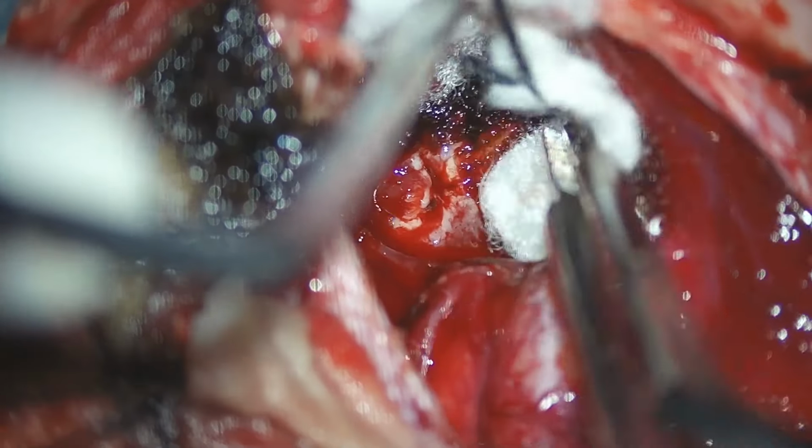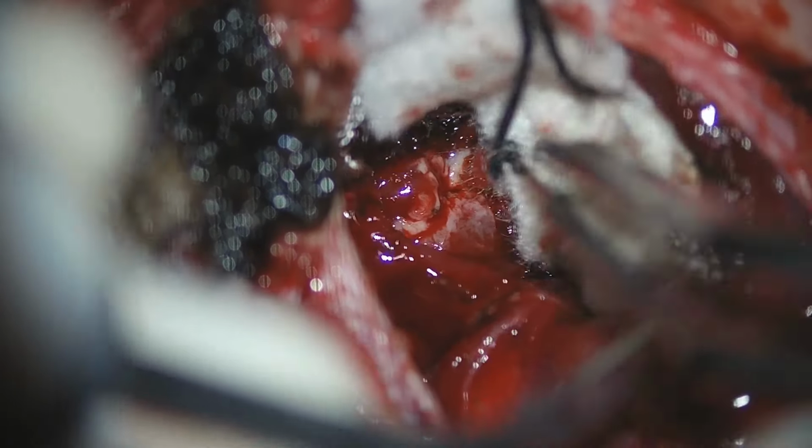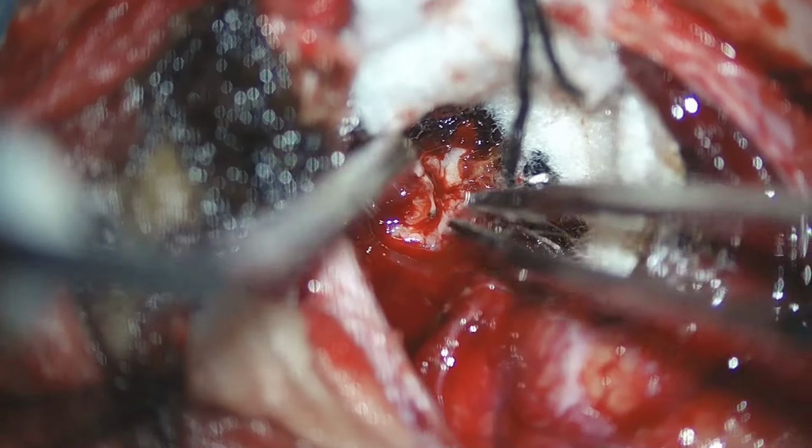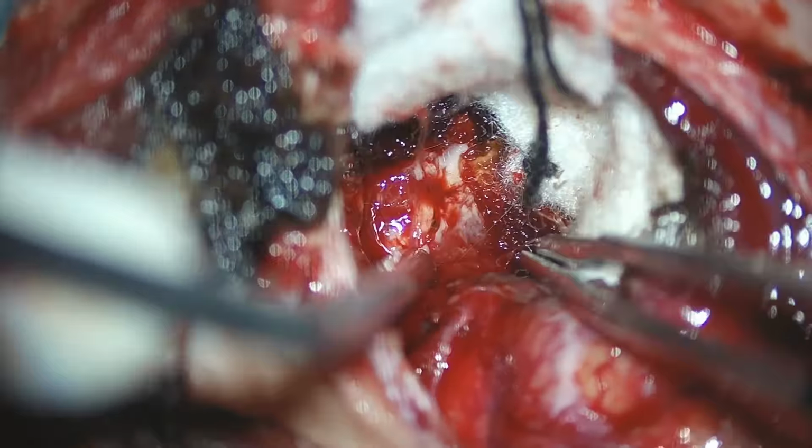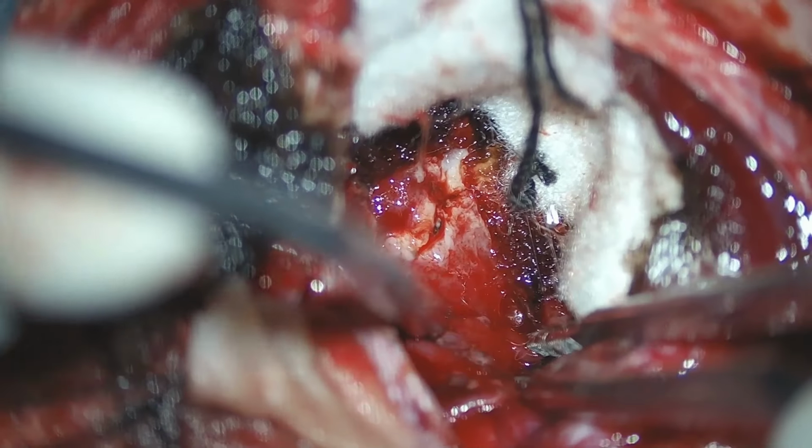After packing with Surgicel, we see that there is no further bleeding, and we pack it with dry cottonoids, which are removed later after the surgery.